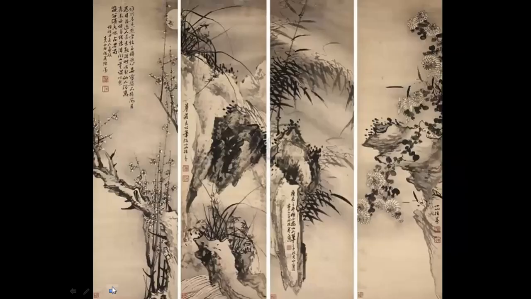This is actually a very old Chinese painting. Different flowers standing for different ideas. Okay, we can see there's no color used, only black and white. We can see all the changes of different values.